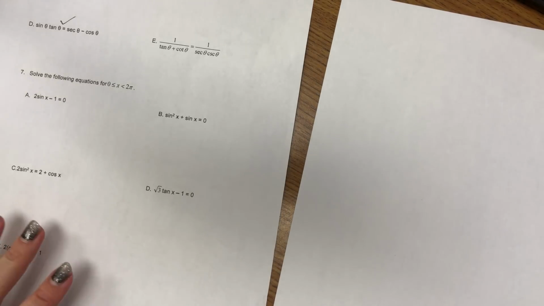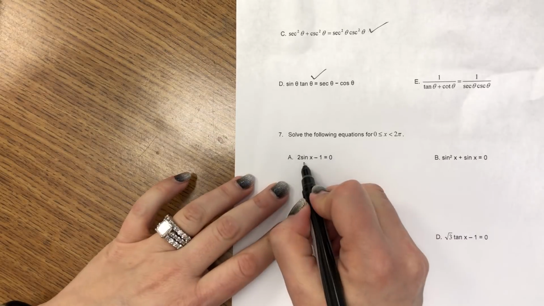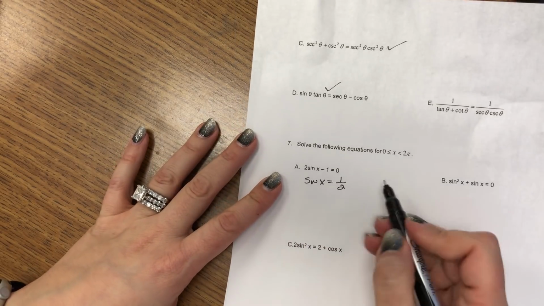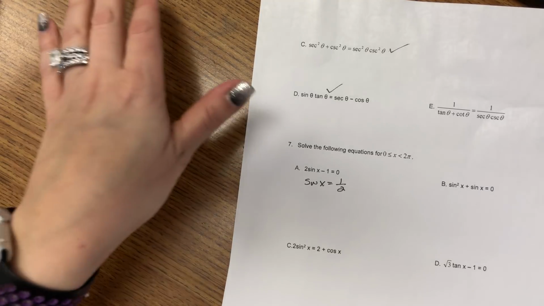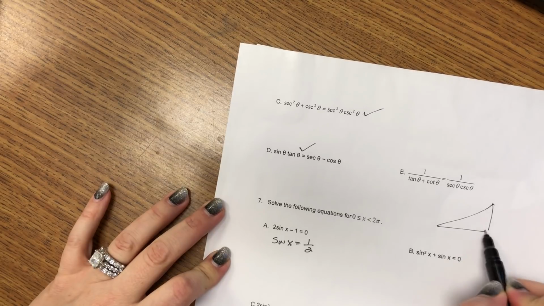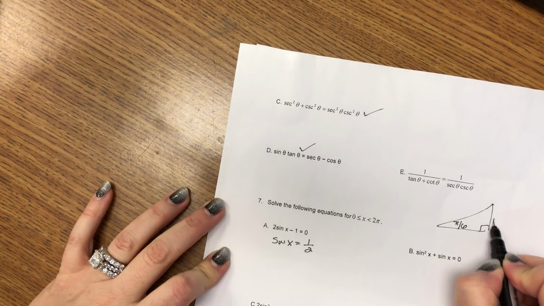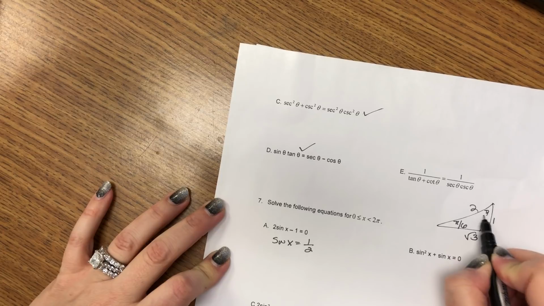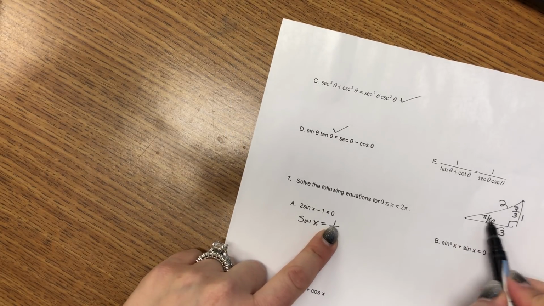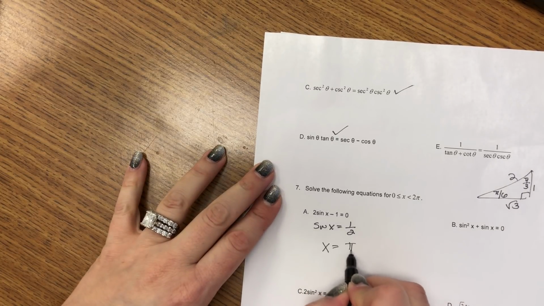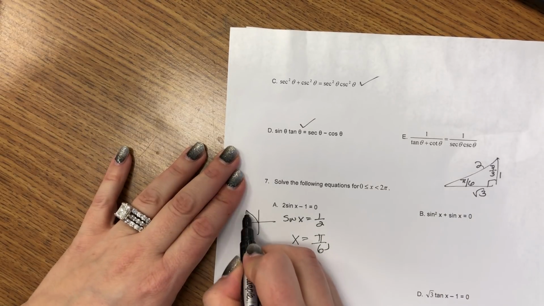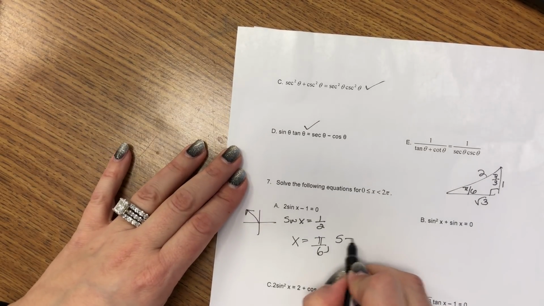Okay, solving. I'm going to isolate the sine by adding the 1 and then the 2. Where are my special triangles? I'll just draw them again. So then what is opposite of the 1 is pi over 6. But I need every answer from 0 to 2 pi. So sine is also positive in the second quadrant, which gives me 5 pi over 6.